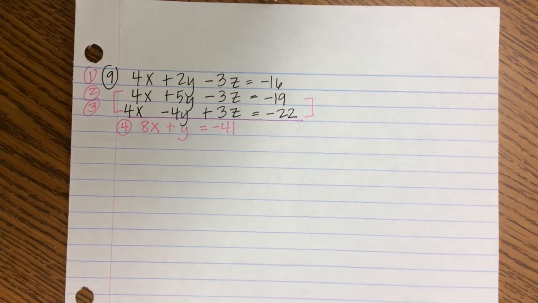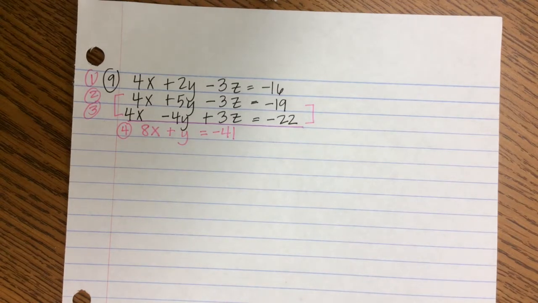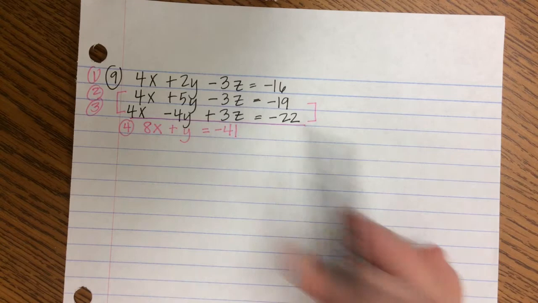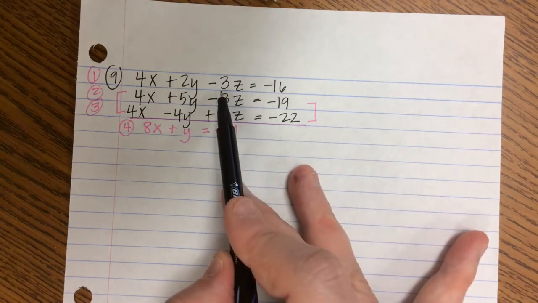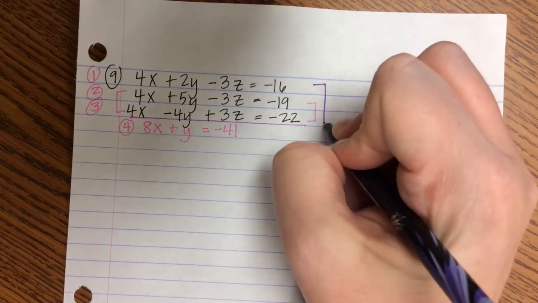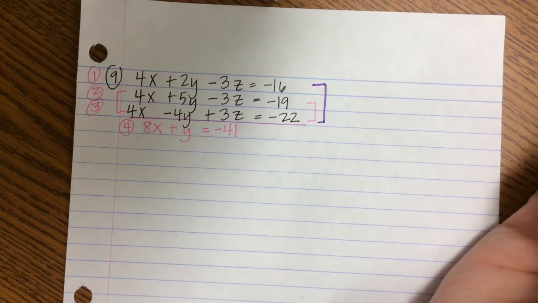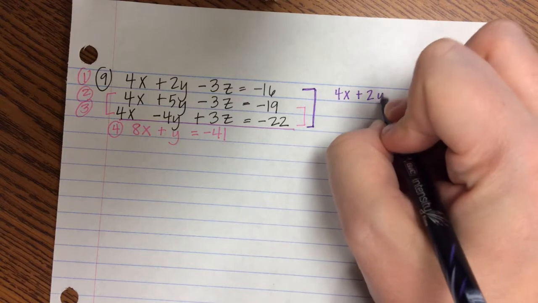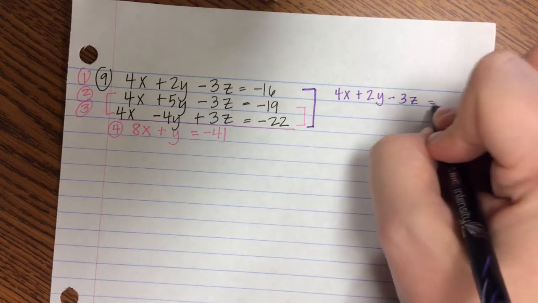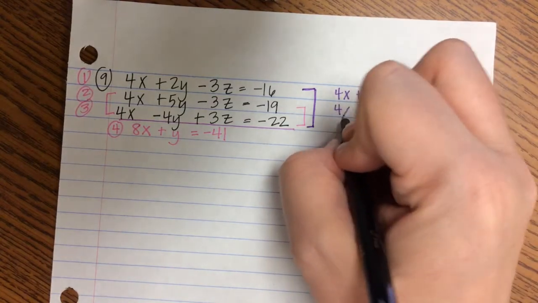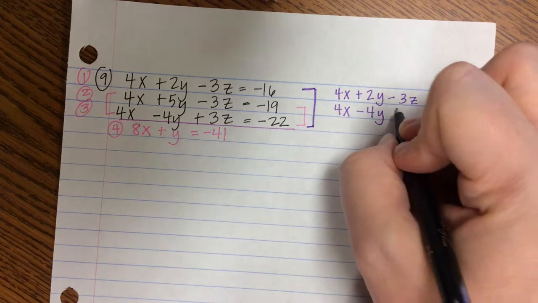Okay, our next step after we do that would be to use 2 different equations and eliminate the same variable. So I need to eliminate my x again. I have to use equation number 1 because we haven't touched that yet. And I notice that equation number 1 will also cancel with equation number 3. So my next set of equations are going to be equation 1 and equation 3. So I am going to go ahead and copy those two over just so that we can line up our variables and make sure that we're not making any mistakes with our addition. So there's equation 1, equation 3 is right here.